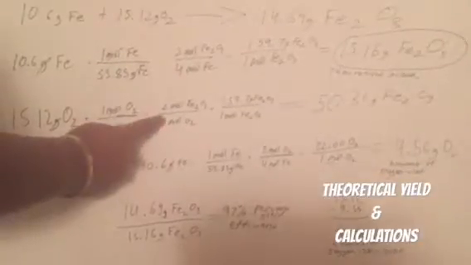So you're going to have to use the other reactant, and you're given 15.12 grams of O2 and convert it into Fe2O3. So you take your 15.12 grams and you get the molar mass of O2, and it will be under 1 mole. Then you set up the mole ratio, which you will again use the coefficients. You'll use 3 from O2, and you'll use 2 from Fe2O3.